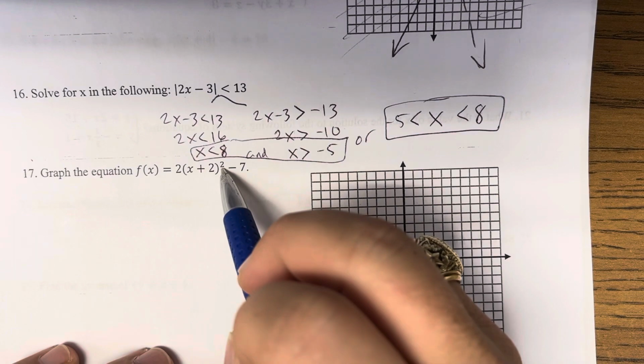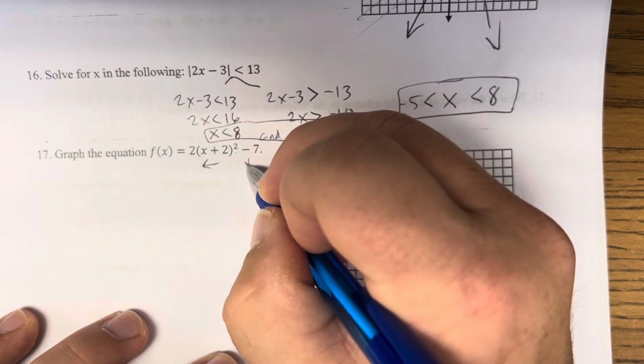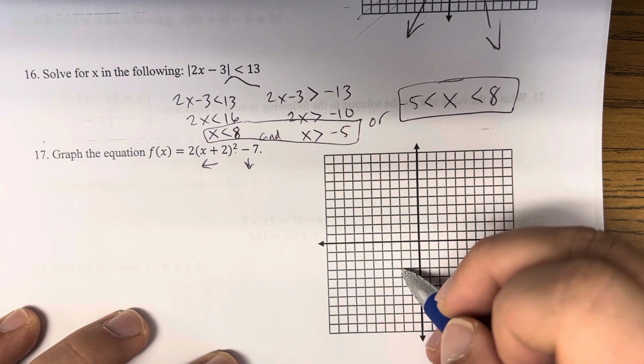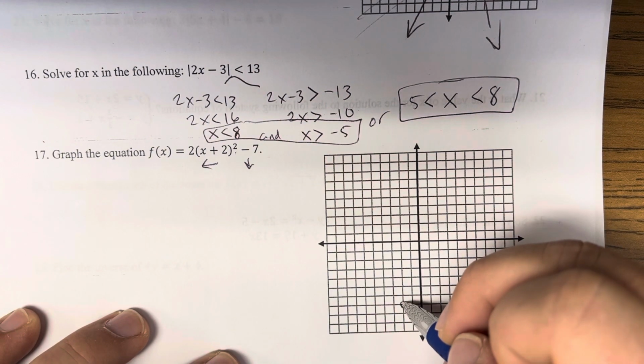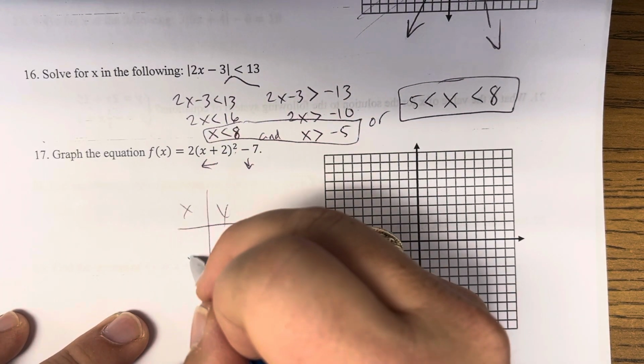Graph the equation. This one is a quadratic, and so we're going to start by going left 2 and down 7. And then our normal points, just as a reminder, are from the vertex.